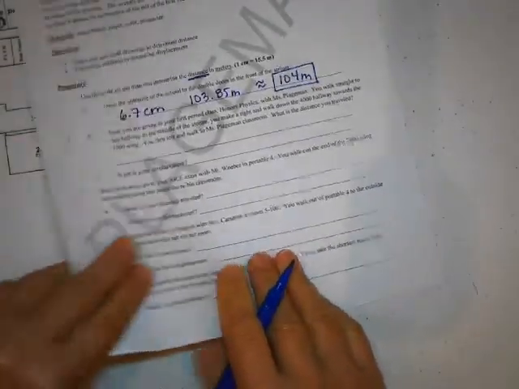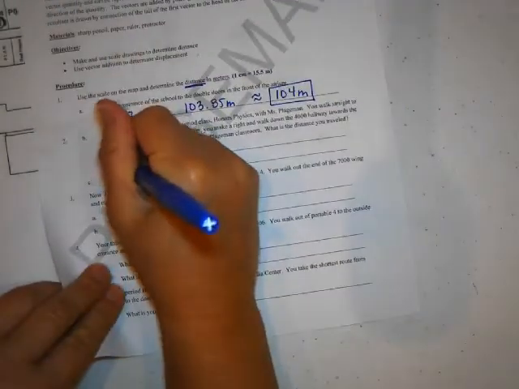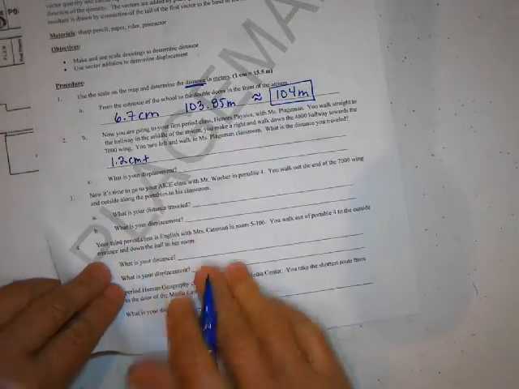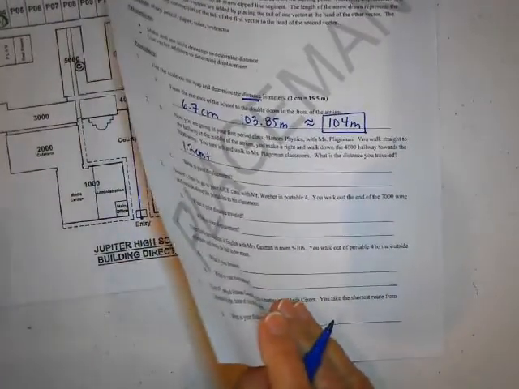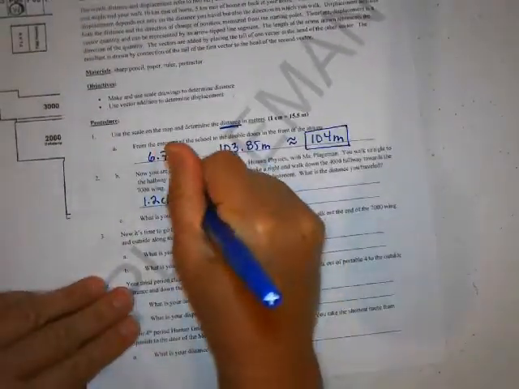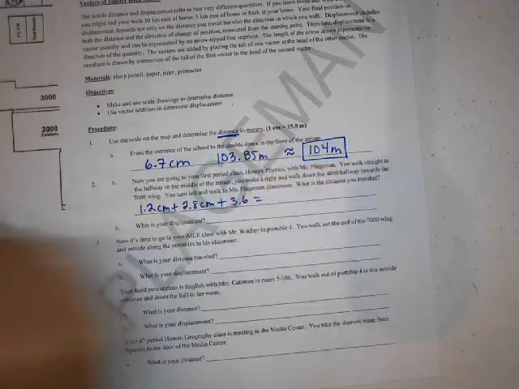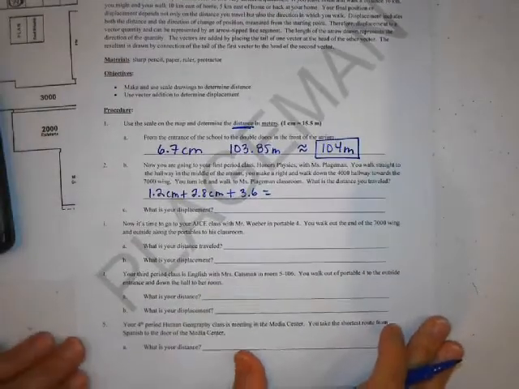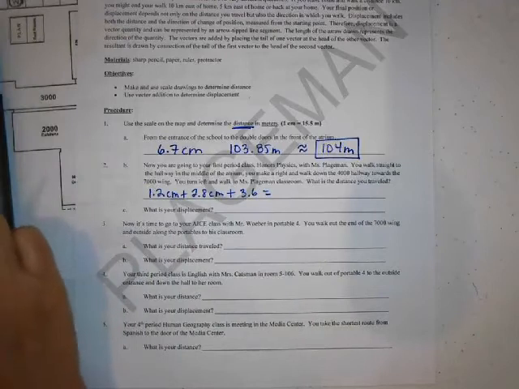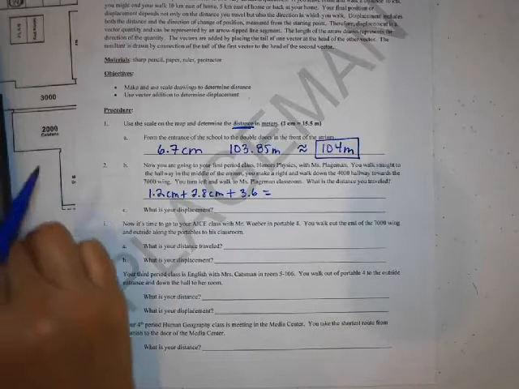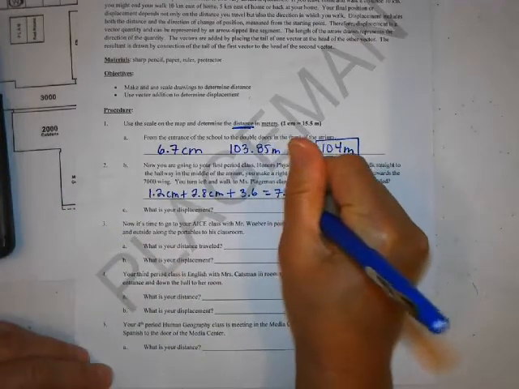So when it says, what is the distance? Remember, first I'm going to add them up. So I'm going to say 1.2, this is in centimeters, plus 2.8 centimeters, plus 3.6 centimeters. And when I add that all up, that comes out to be 7.6 centimeters.